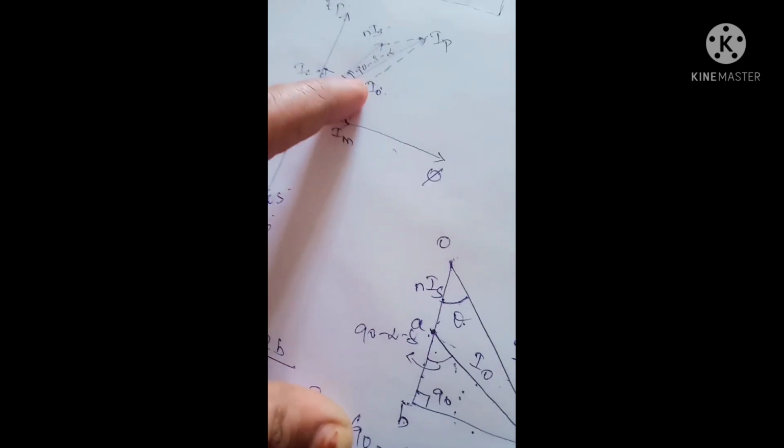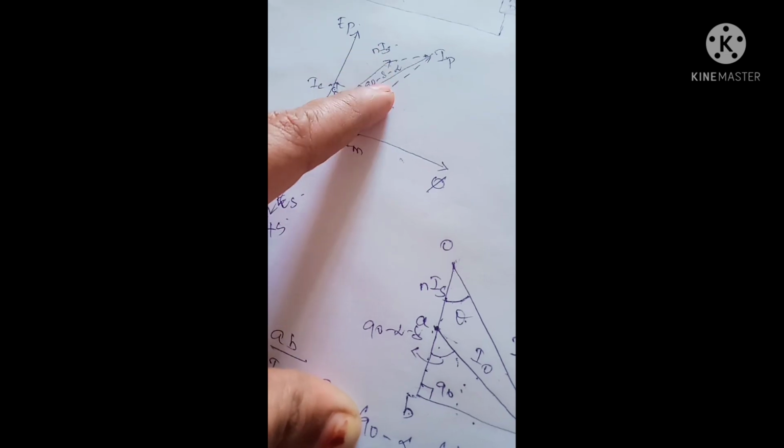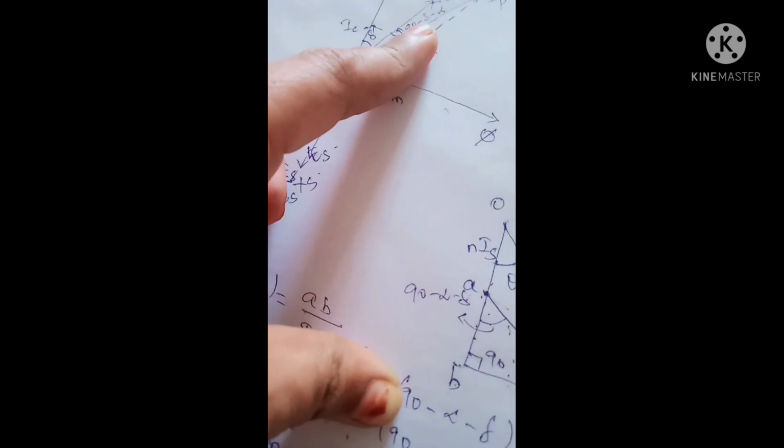The secondary current extended to the primary side, NIS, and IP should not have any phase difference.